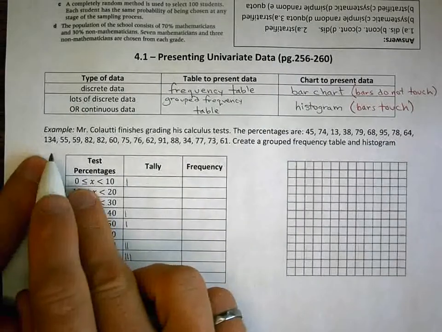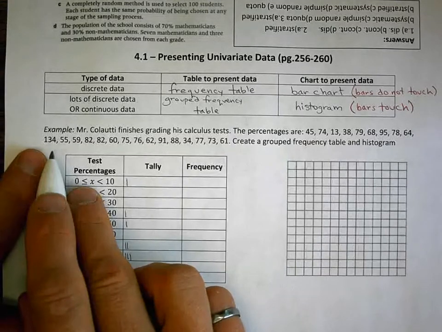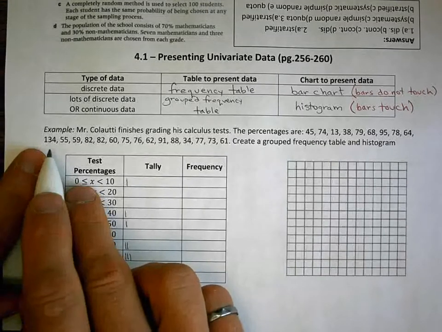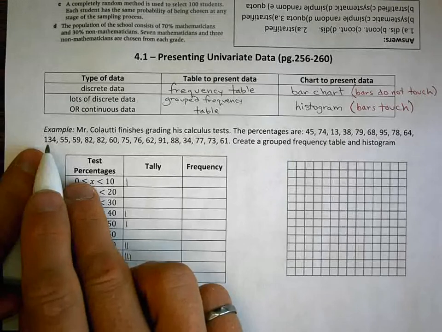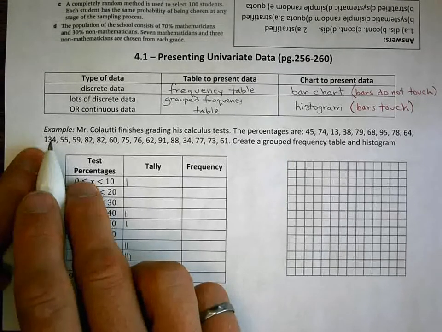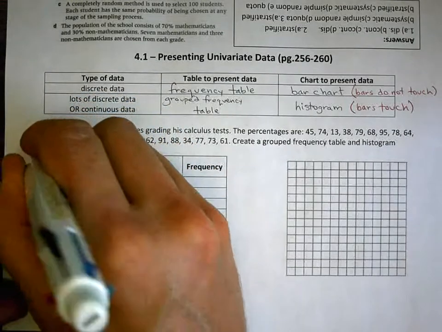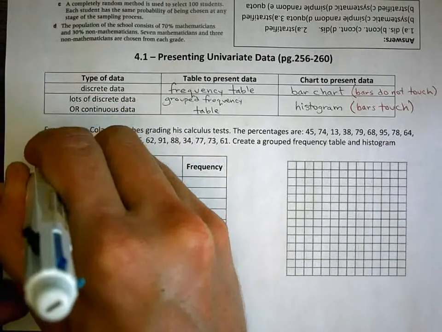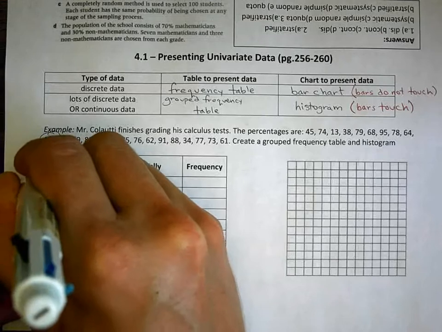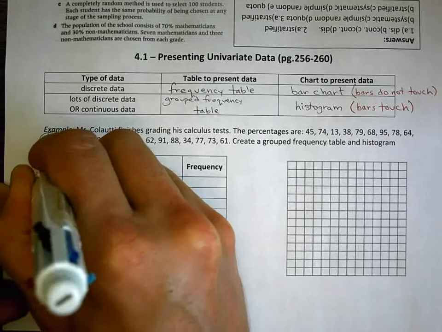134. Now we should think about it. Is it possible? Pretty much impossible to get 134%. I mean, maybe if you got a bonus you get 102, but this seems like it must be an outlier. Must be an outlier that can be removed.